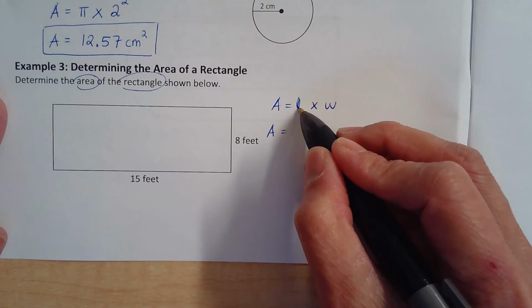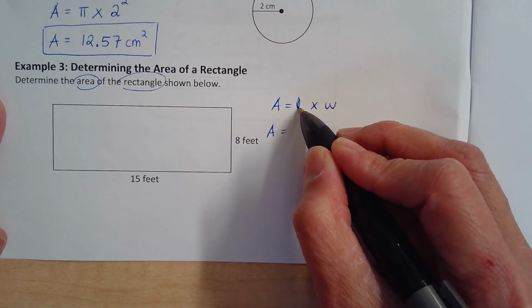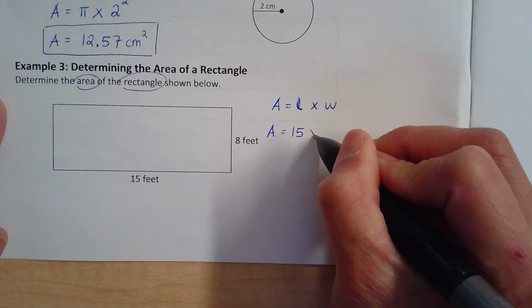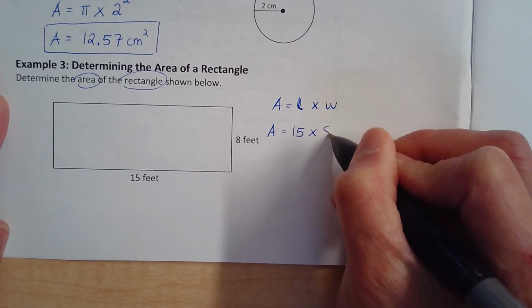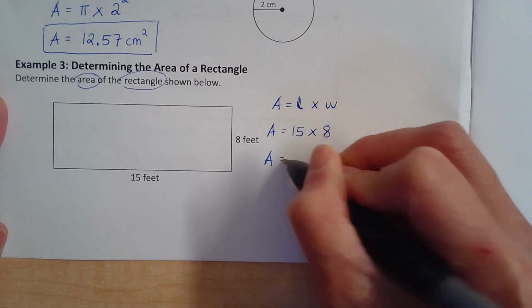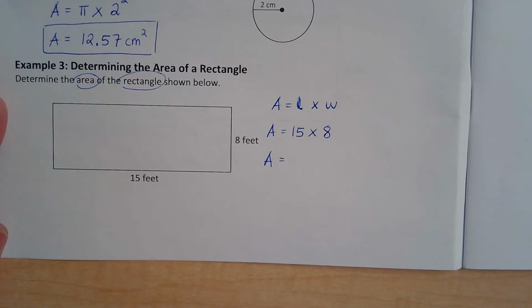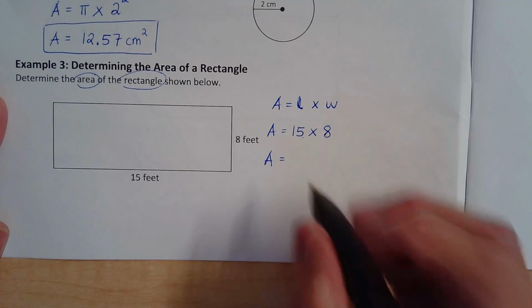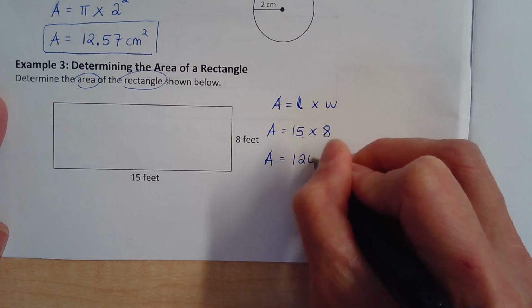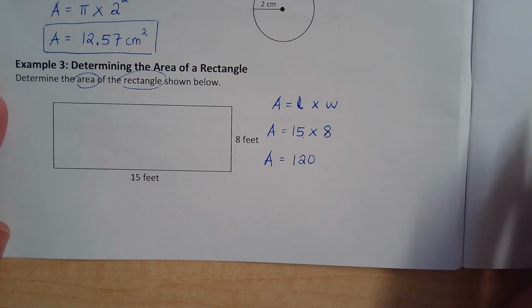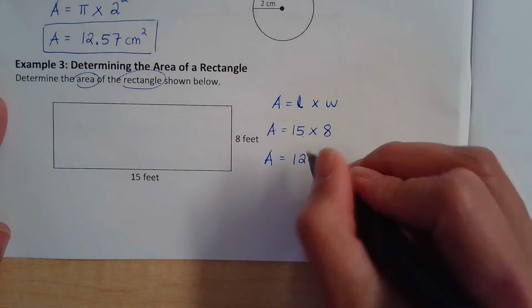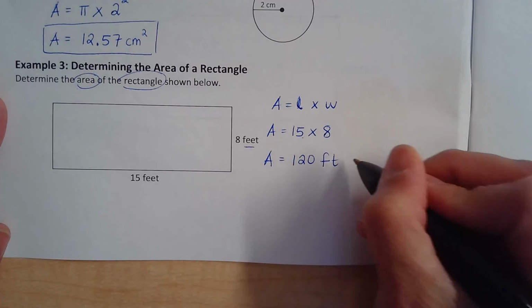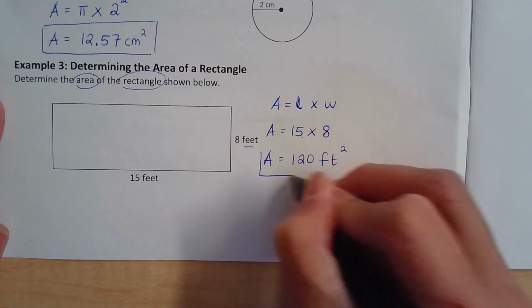So what are we going to replace the L by? 15 times 8. Okay, so that's going to give you 120. 120 what? Feet, because this says feet. Feet squared, square feet.